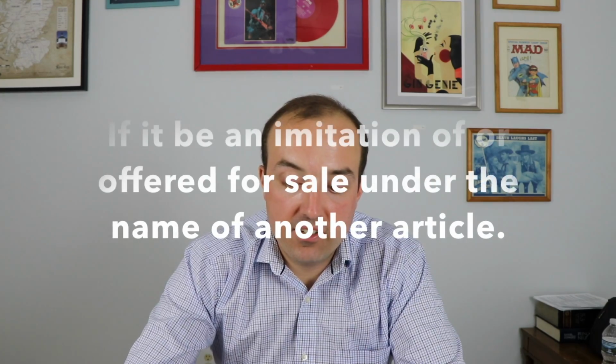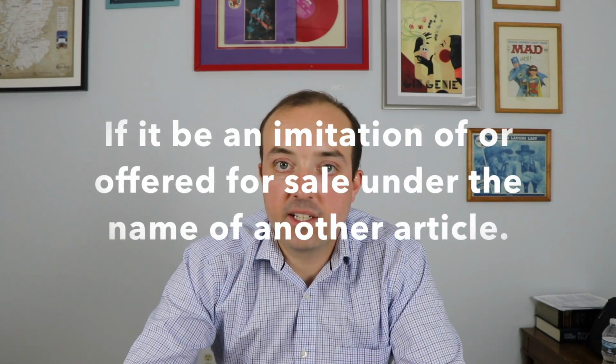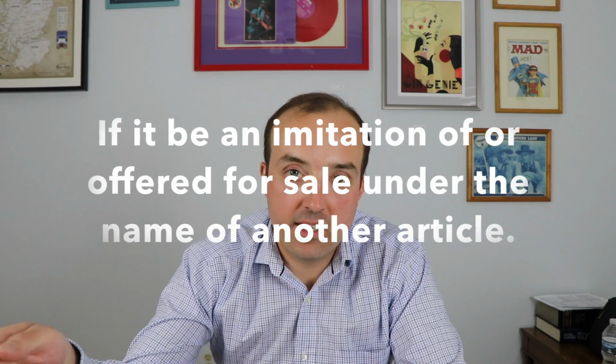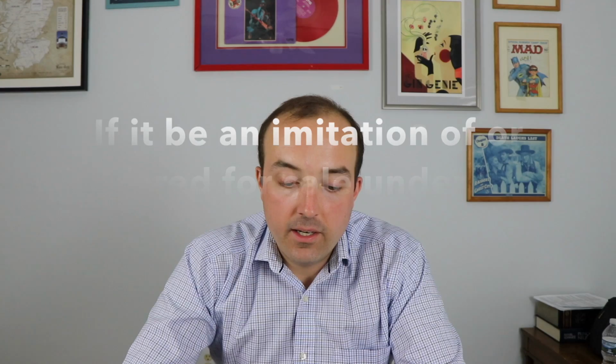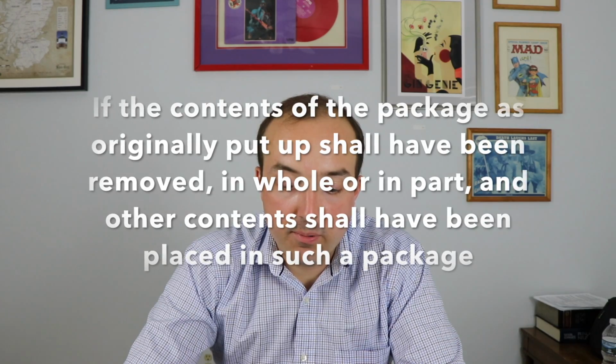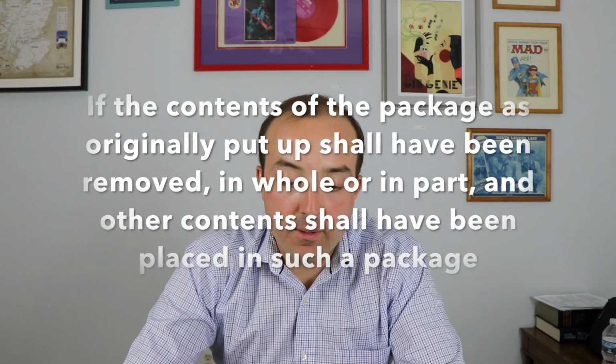This is what the law said. First, if it be an imitation of or offered for sale under the name of another article, so it could not be an imitation of another product already offered for sale. If the contents of the package as originally put up shall have been removed in whole or in part, and other contents shall have been placed in such a package. Again, that just goes to you can't claim it's something it's not.